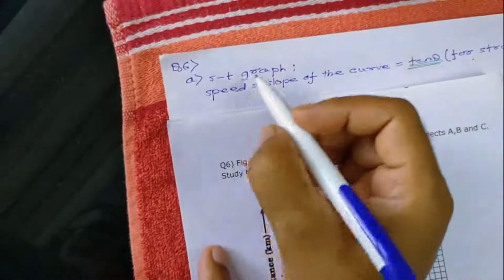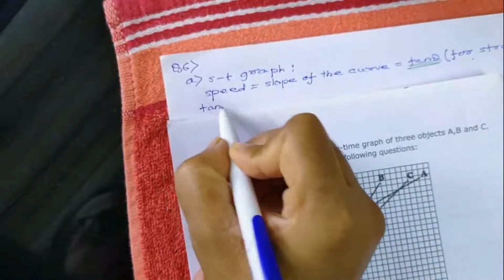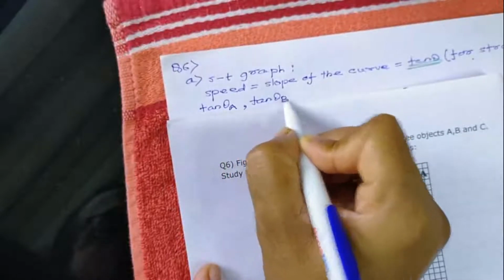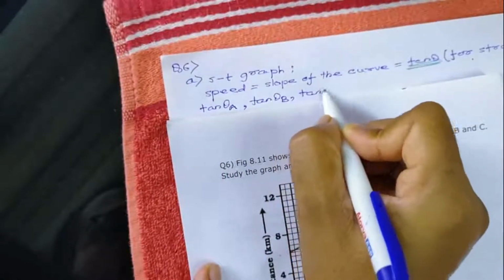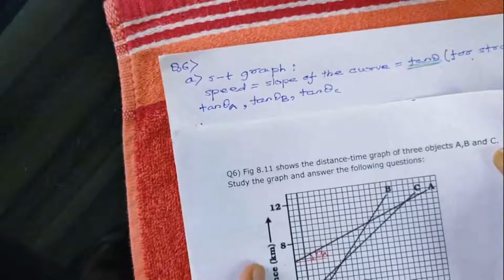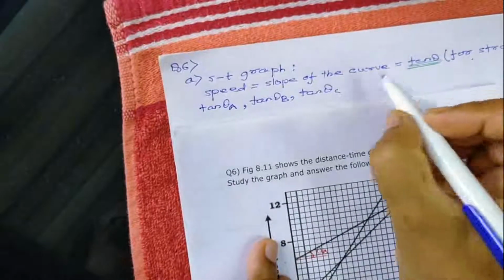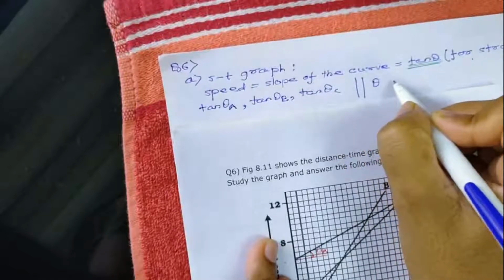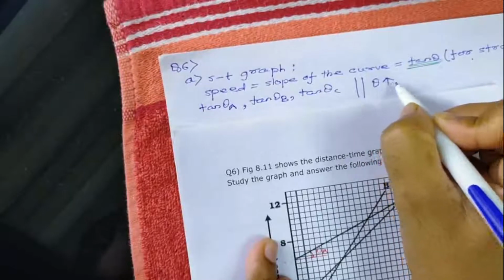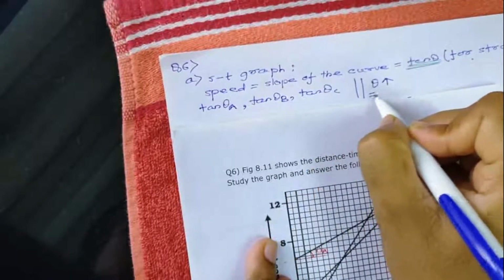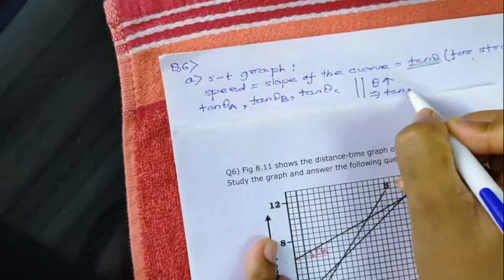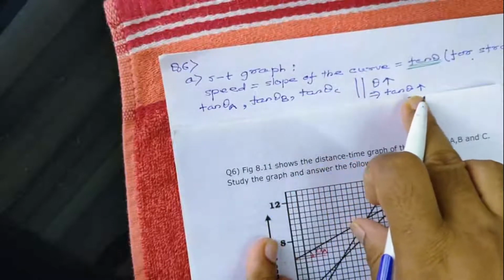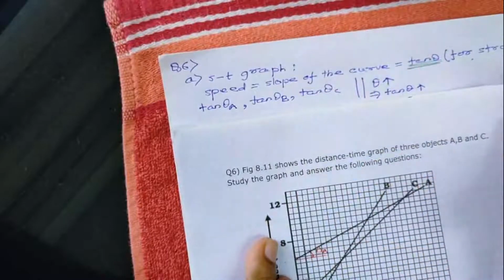We need to calculate tan theta A, tan theta B, and tan theta C. From your trigonometry, you must know that as theta increases, the value of tan theta increases. It is as simple as that in the simplest terms.